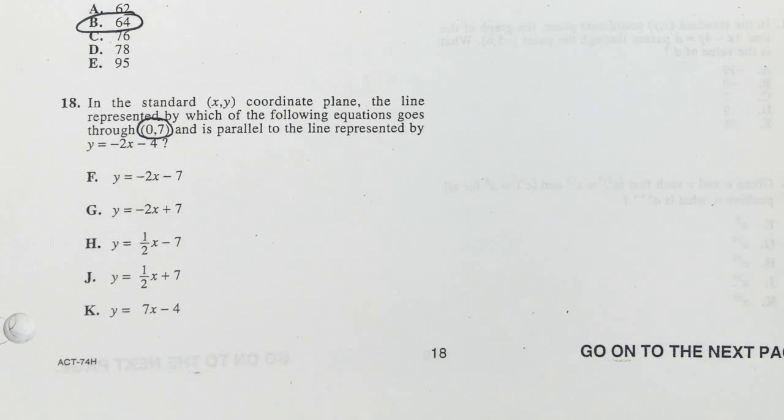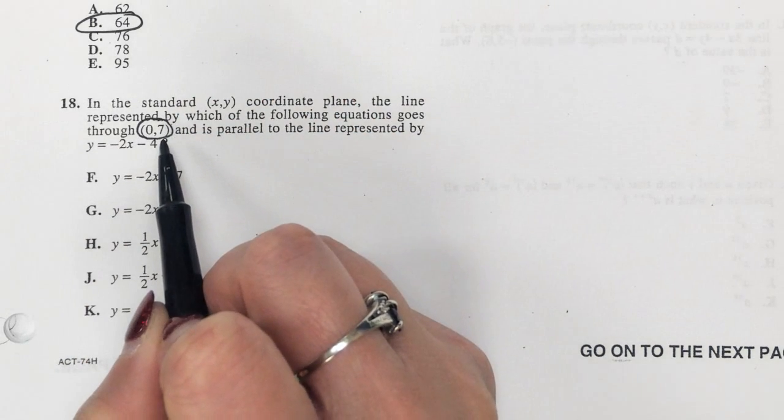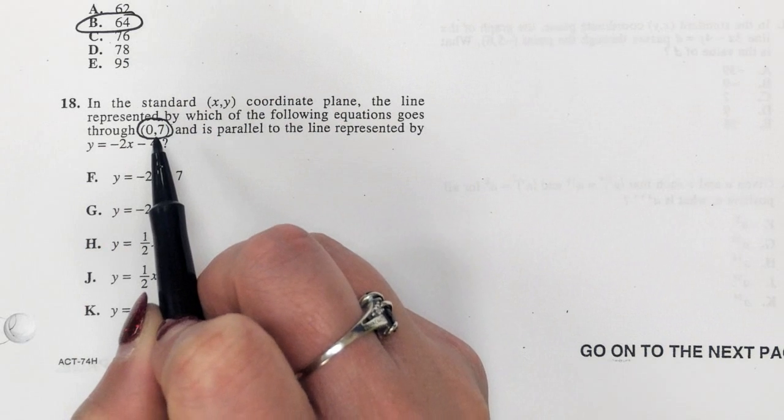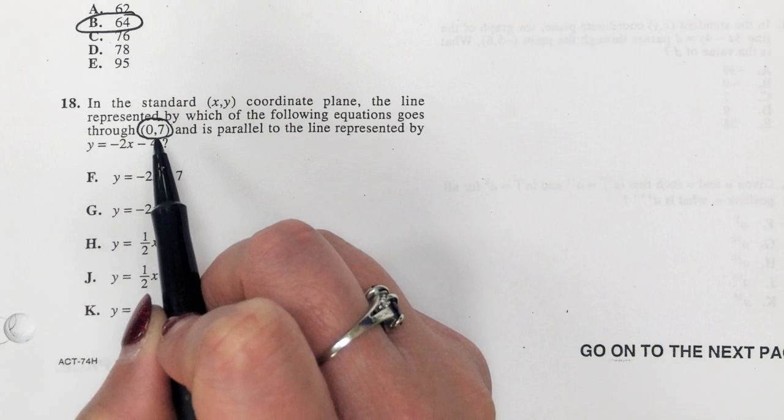Guys, anytime you have the number 0, what does it mean? In general, if you have a 0, what does it mean? 0, 0 would be the origin. If you just have 1, 0, what does it mean? It's an intercept. Very good. Now, Jared, because this 7 is in the y spot, this is what? The y-intercept. Does that make sense to everybody?